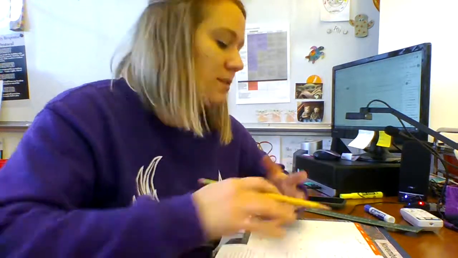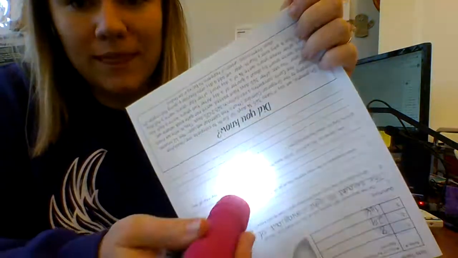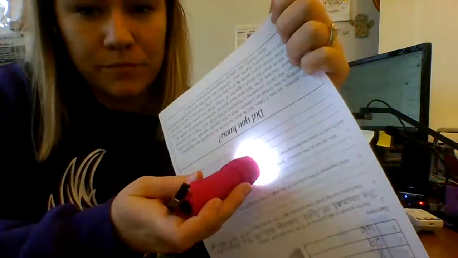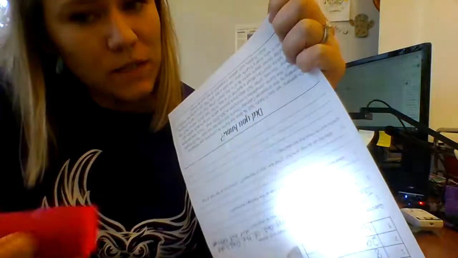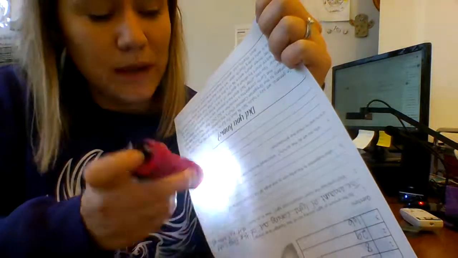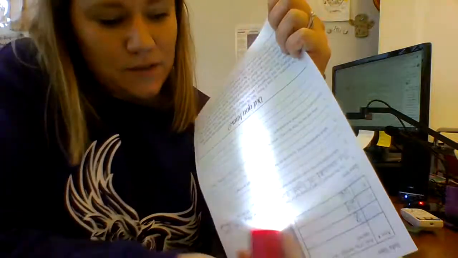They're asking you to focus, right? So if I take my flashlight and I move it closer or further away, which one looks like my light is more focused? Our light is going to be more concentrated or more focused when we're closer to the paper, when it's making that one bright spot instead of looking spread out across a bigger area.